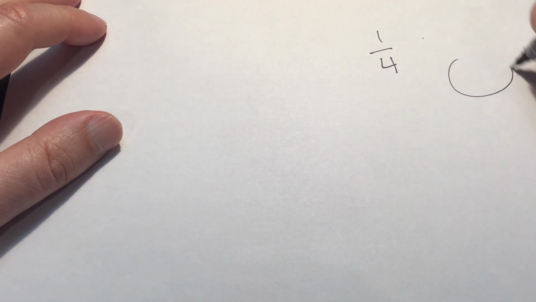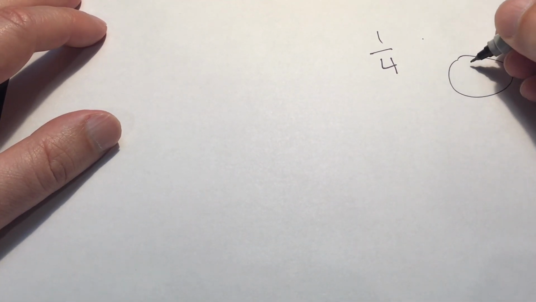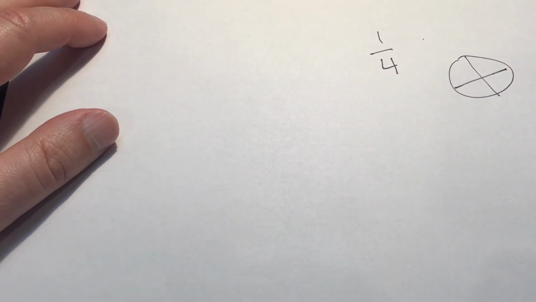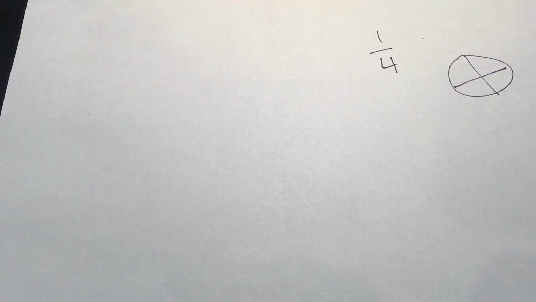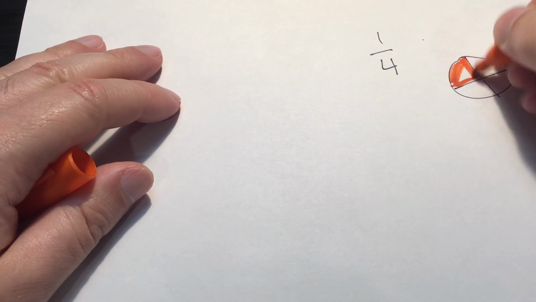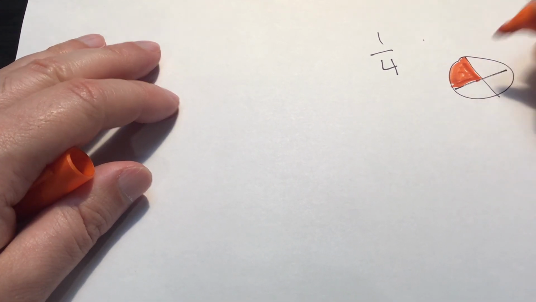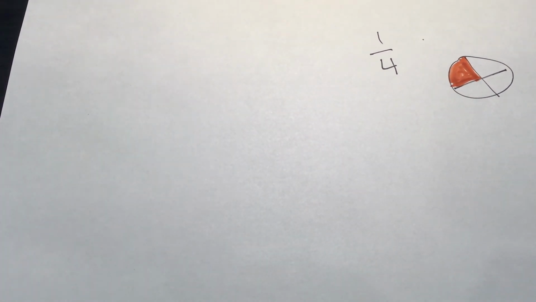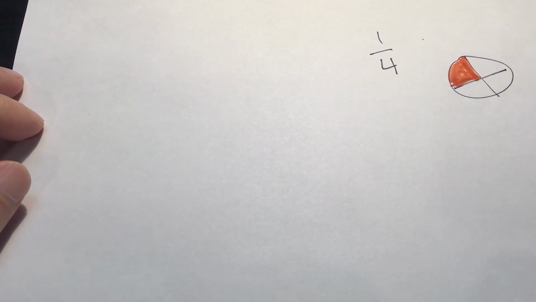If I said, show me what that looks like in a picture, represent it in some way, I know, because I've done this, most kids would draw a circle, cut it into 4 parts, and take another color, or shade, and fill in their quarter, or their 1 out of 4. Okay, that's awesome. There's absolutely nothing wrong with that. It's fantastic. It's totally correct, right? I didn't measure it.